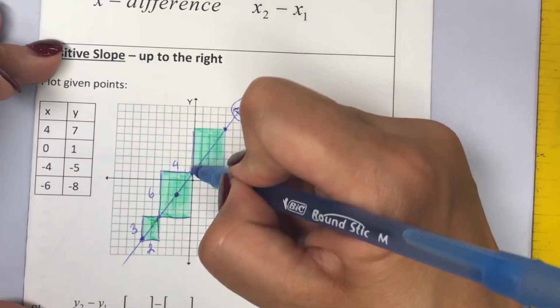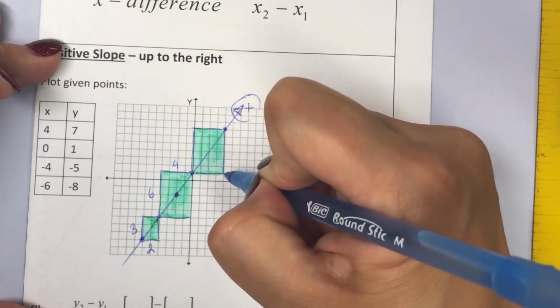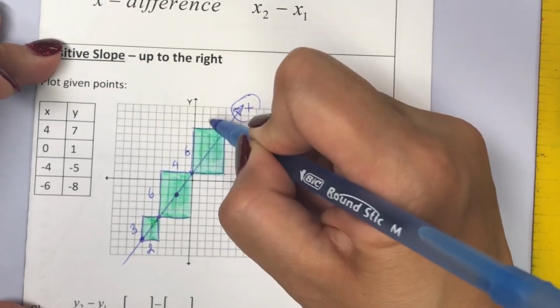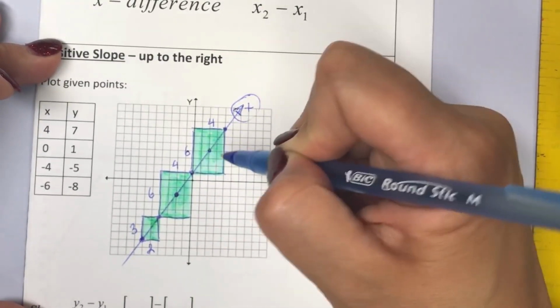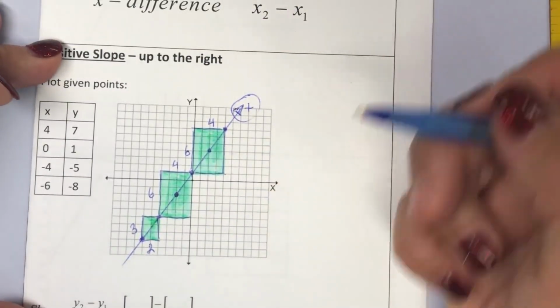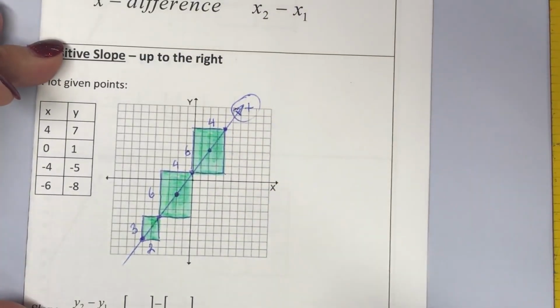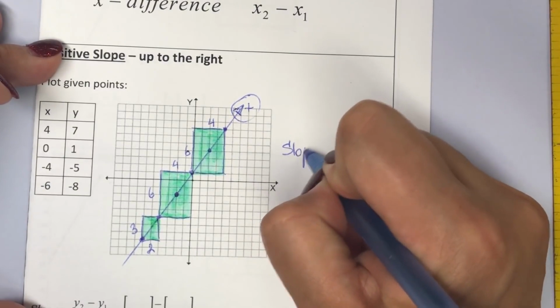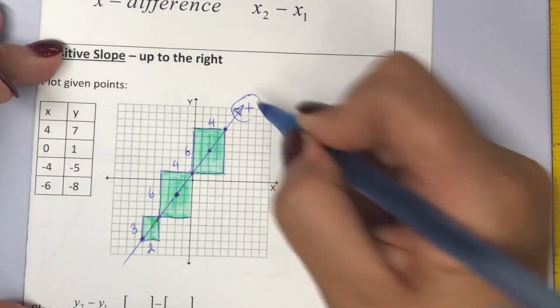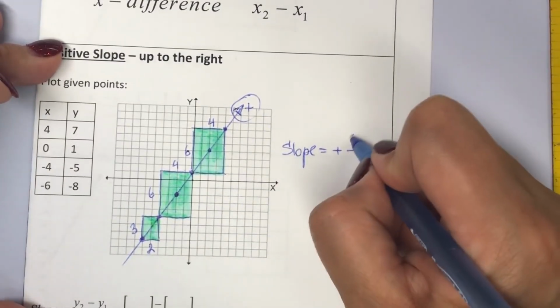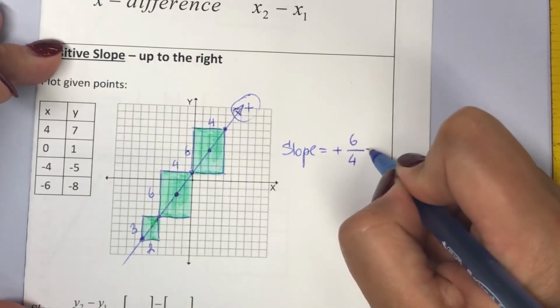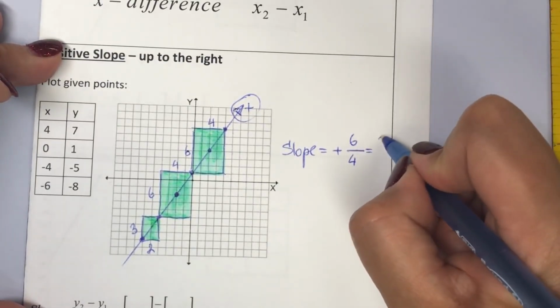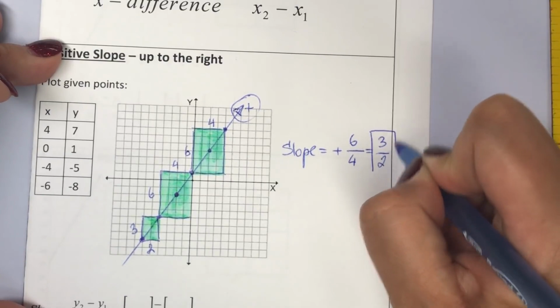So 3 to 2 positive, that was the reading from the graph. So slope is positive, upward to the right, either 6 to 4, which is the reduced fraction of 3 to 2.